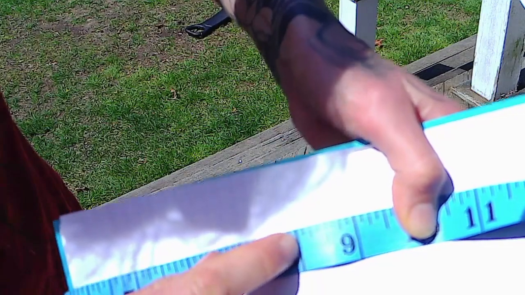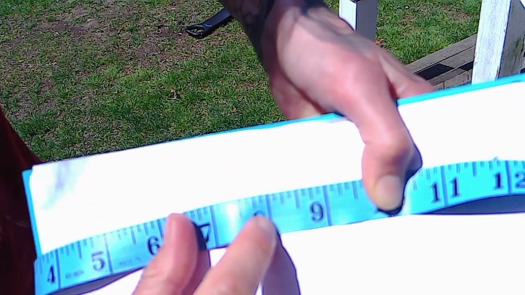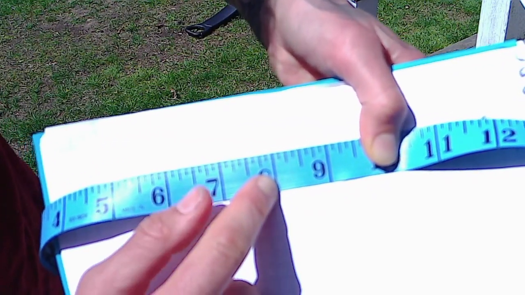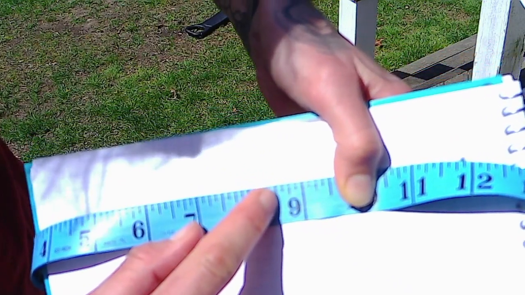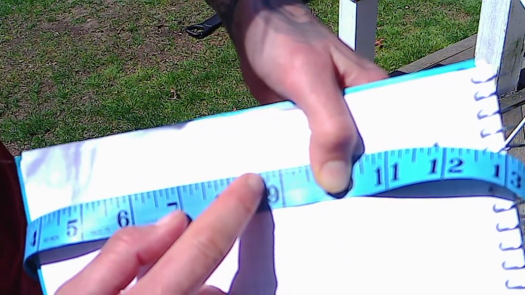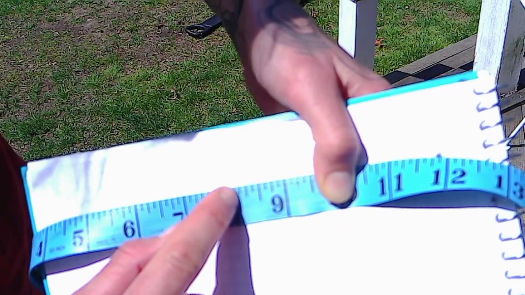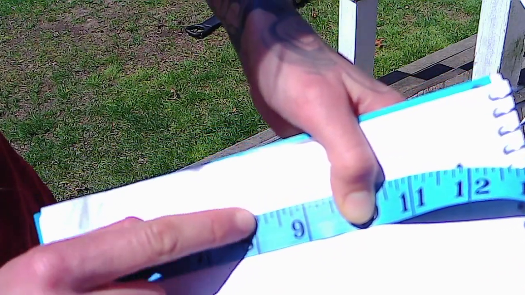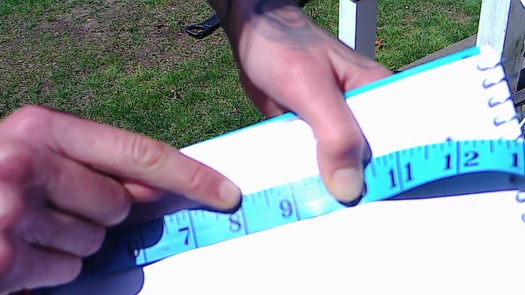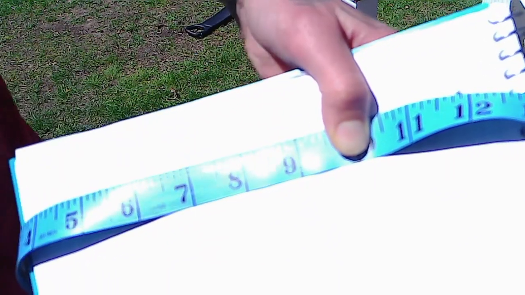So you see that my inches here are broken into eighths. Sometimes inches are broken into sixteenths, but there's 1, 2, 3, 4. Halfway mark is the 4, so 5, 6, 7, 8. These are eighths, and the circumference of the orange came to the first notch, which is 8 1/8.